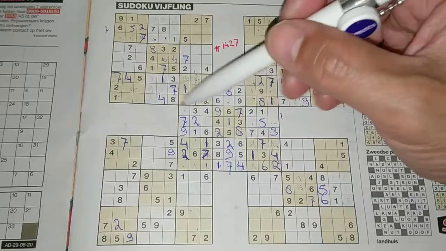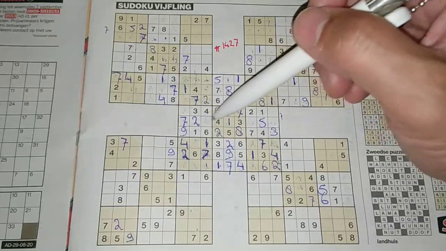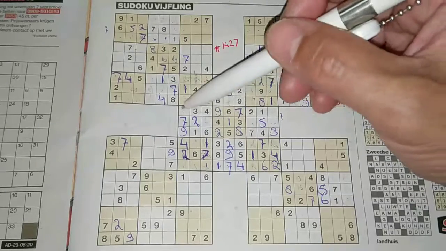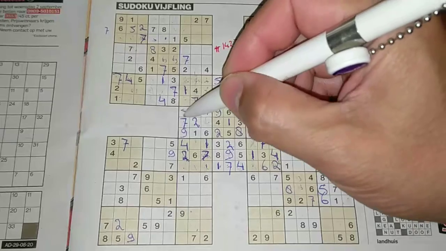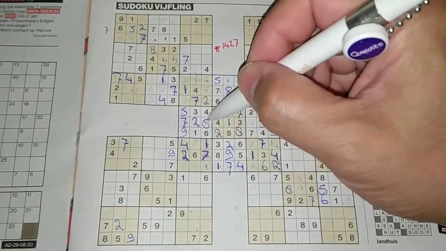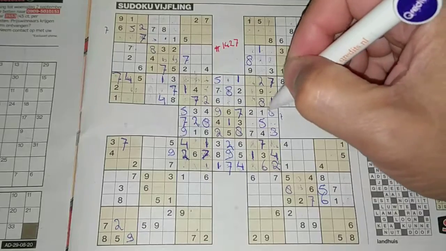8 and 5. 2 numbers missing in this big square. The 8 and the 5 are missing. We see here 5, no 5 there. 5 should be here, and 8 goes there. 1 box left in this row for the number 8.